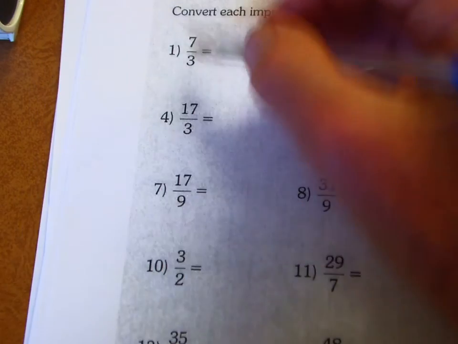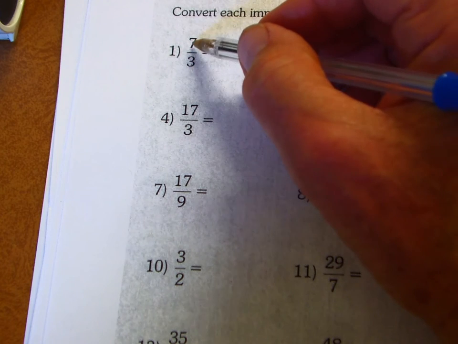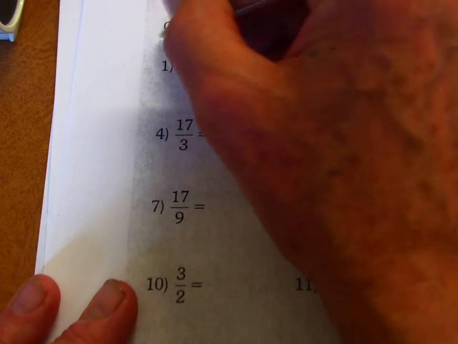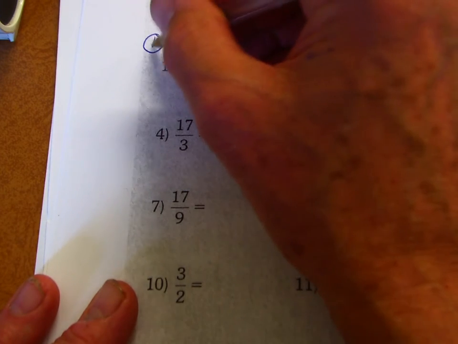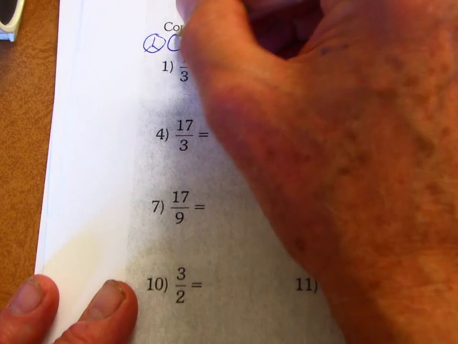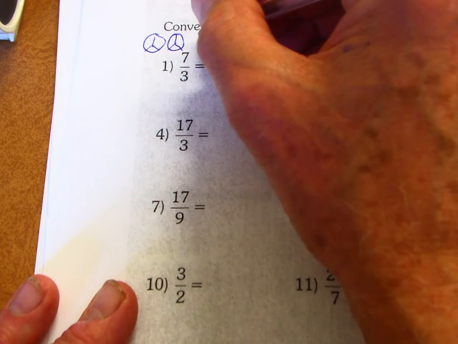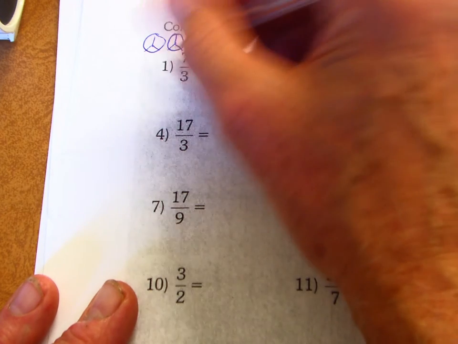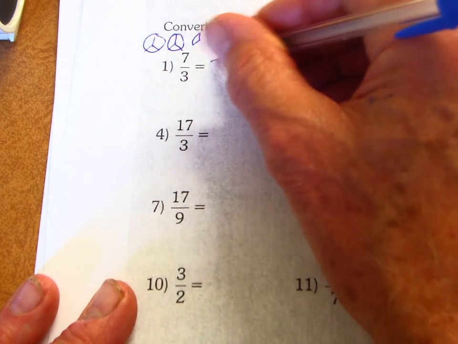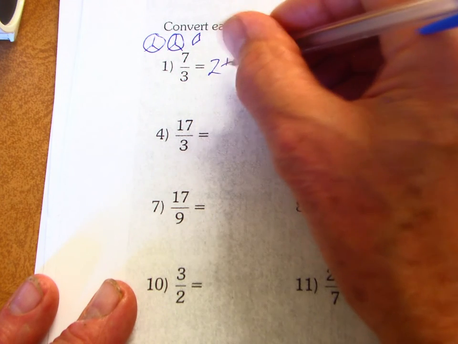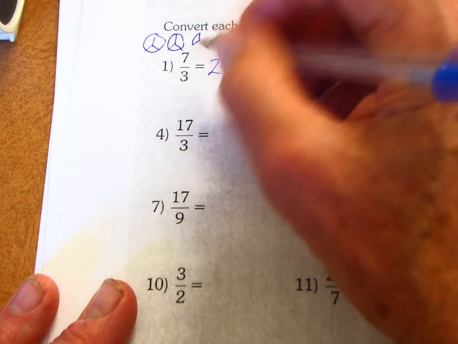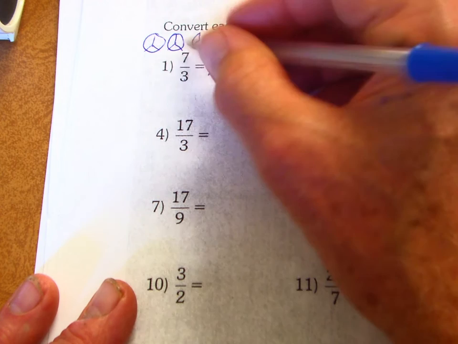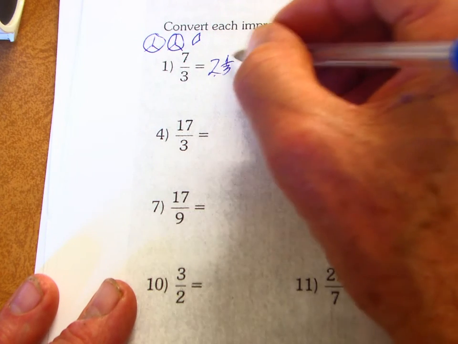Okay, this time you divide. How many pieces can you make if you got 7? Well, you've got 7, and they're thirds. So here's 3, here's 6, and then you want one more. How many whole pizzas do you have? 2 and 1 left over. 2 and 1/3. So what did you do? You divided by 3 because there's 3 in each part. 3 into 7 goes 2 and 1/3.